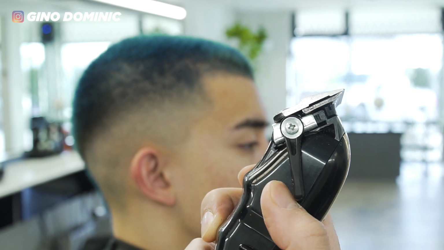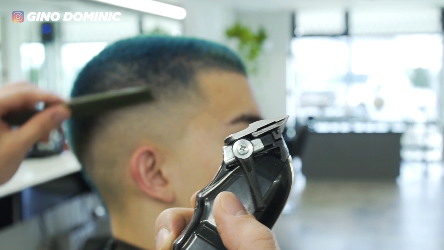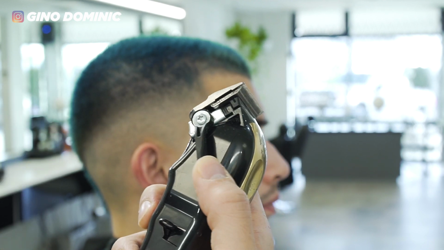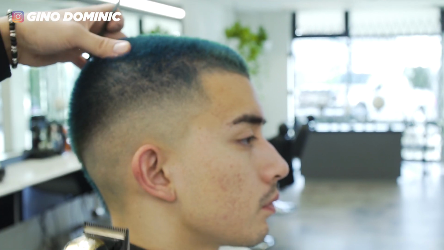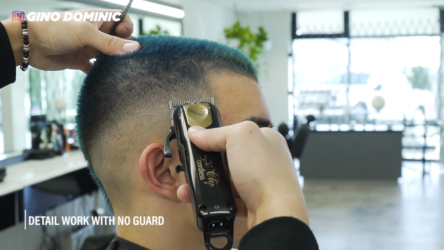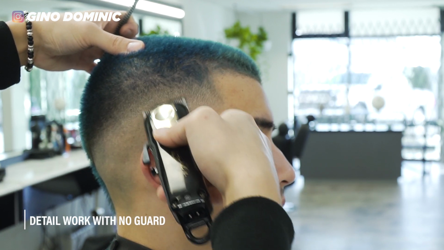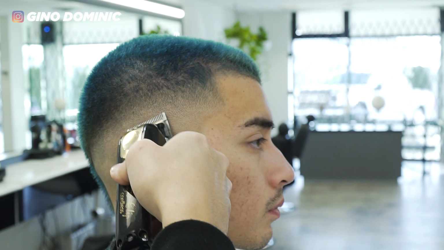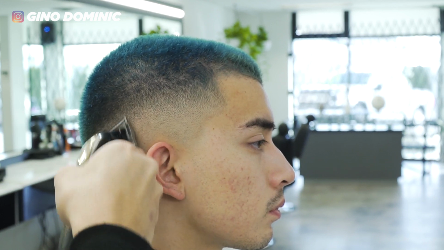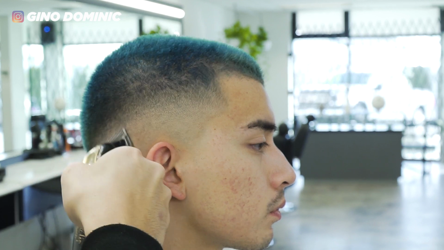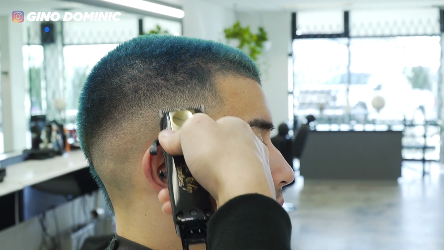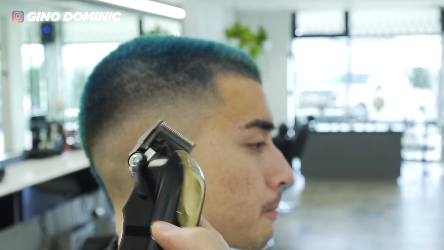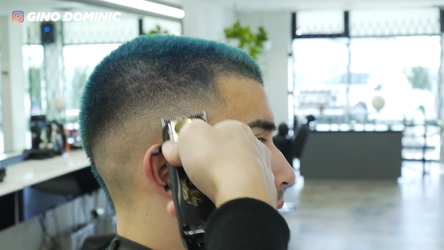So here we are. I'm going to be playing with the lever without any guard. And I'm at the point now where I'm just detailing this haircut. I really want to give it that extra oomph, and I really want to make sure that this haircut is customized to my client. And this is all about playing with the lever, as well as using those corners and having a good understanding of how the head is moving in terms of the shape of it. Because the head shape and the skull shape, all the different components of the head, they're not the same on any person. They're not perfectly the same.